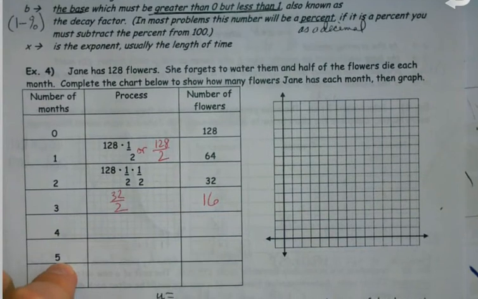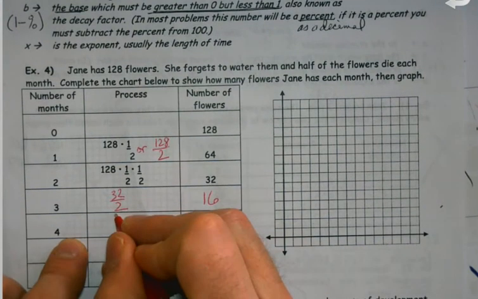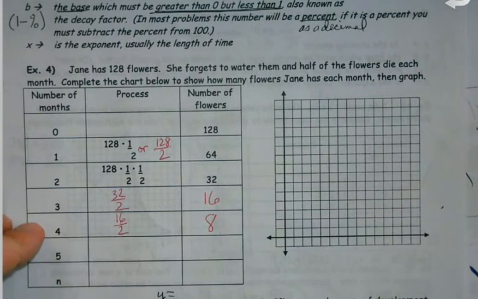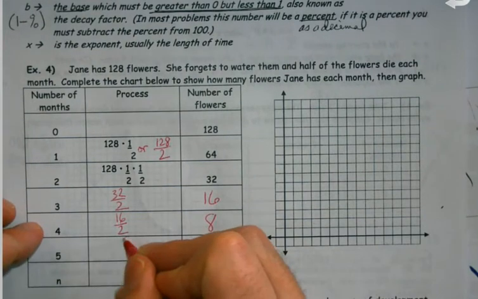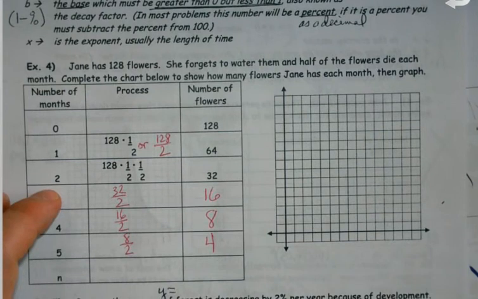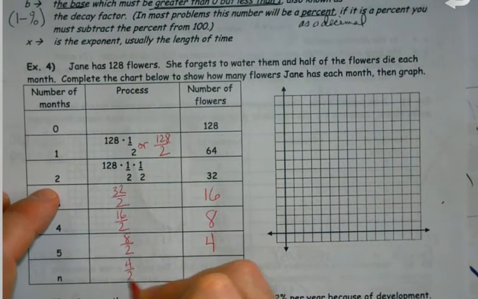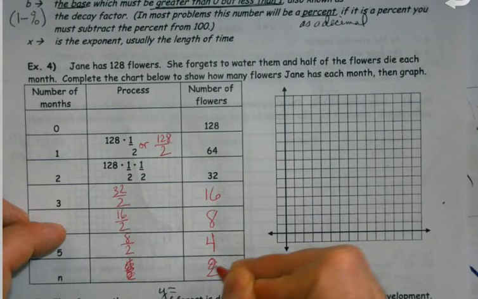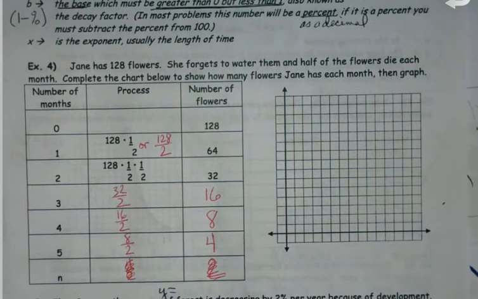And Jane's not going to have very many flowers for very long, because if we keep taking the answer from the month before and dividing it by 2, and dividing it by 2, we are going to run, oops, I got a little ahead of myself. I forgot the last one's n. So similarly to what we did before when we got to n, remember, here's how these work.